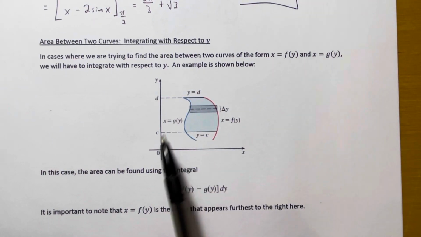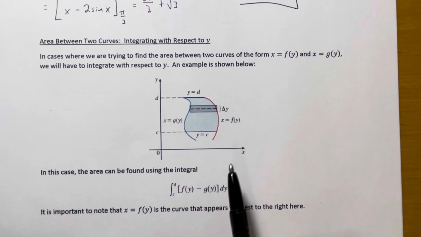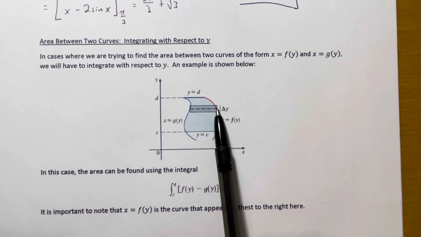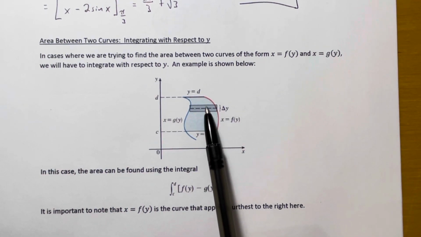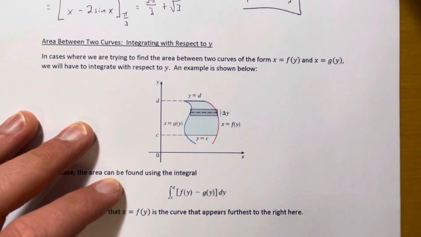So what that tells me is that when we get to the point where we use an integral to compute this area, we need to look at the curve that is furthest to the right and set that first, and then subtract the function that is furthest to the left. That's the g of y down there. So I'm going to think of this as right minus left for these problems.